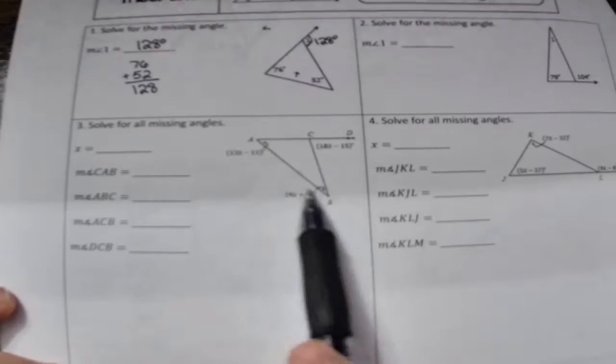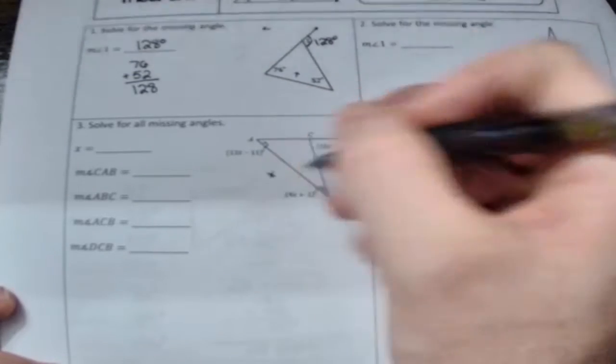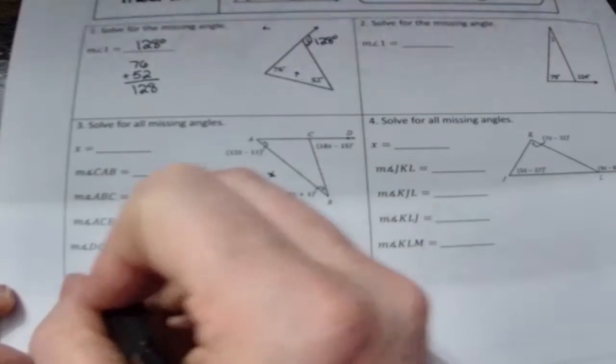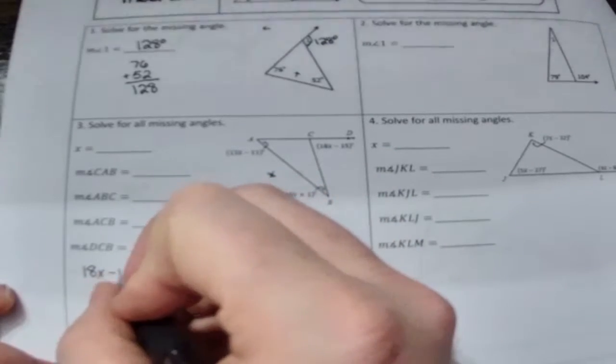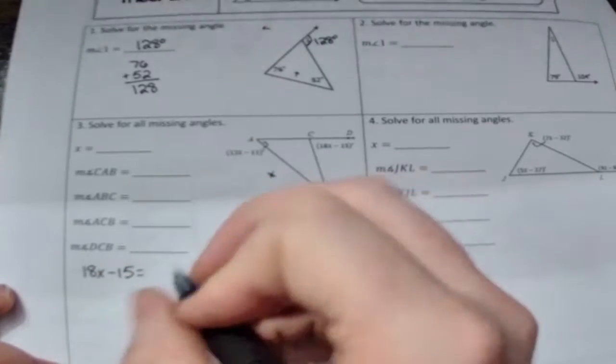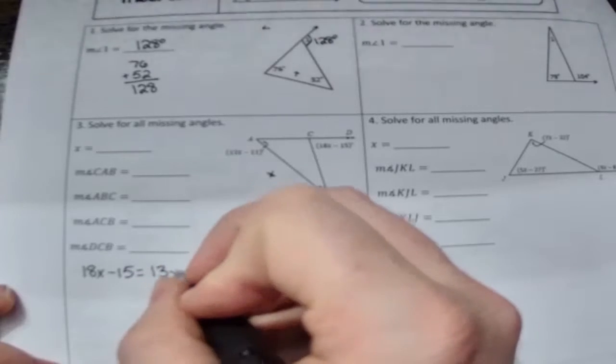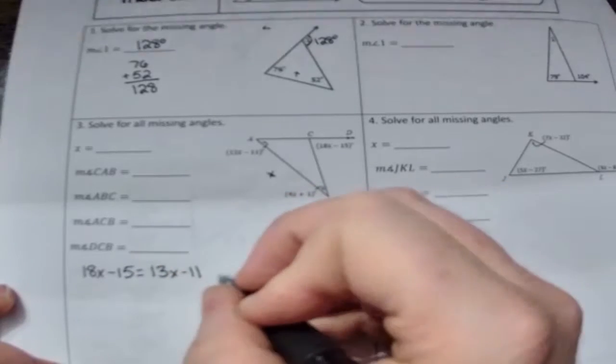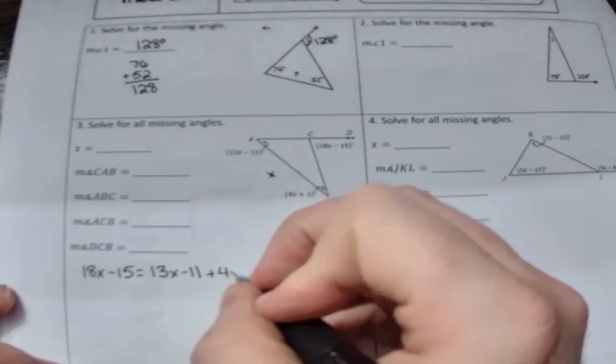All right, so now I'm going to set up number 3. Number 3, same idea, except now they gave you equations instead of numbers. So I'm going to use the two non-adjacents, add them together, and set them equal to the exterior angle. So I'm going to have 18x minus 15 equals 13x minus 11 plus 4x plus 1.